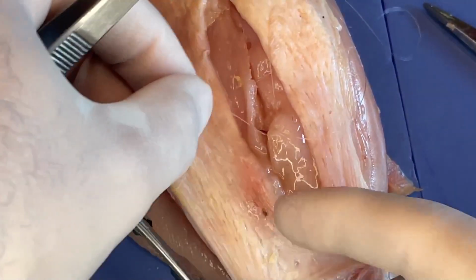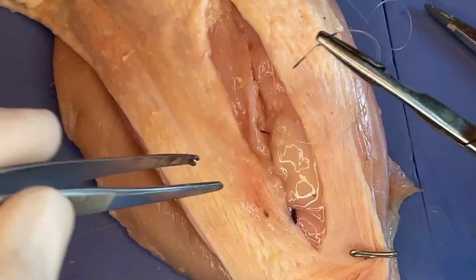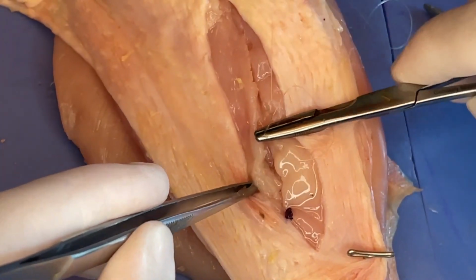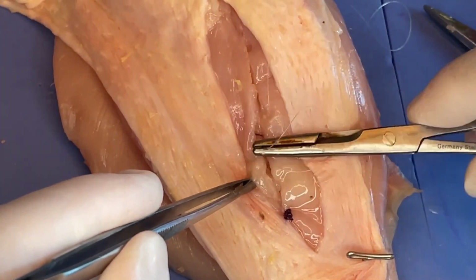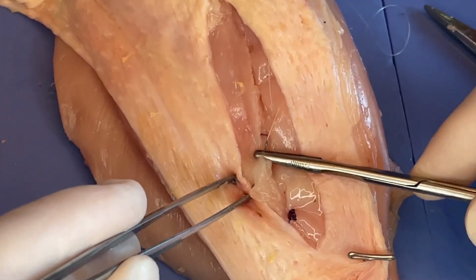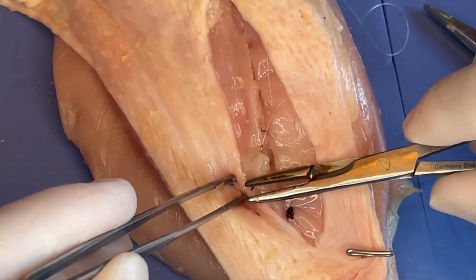So again, you can see where my suture is here, where I've come out. So I'm going to go in with my next bite directly across from that, travel parallel down, pop out to there, drive that through just a little bit more.